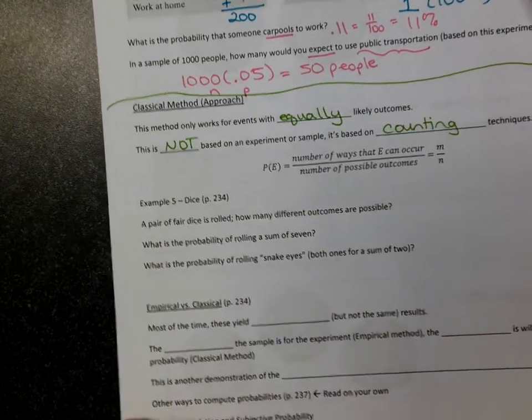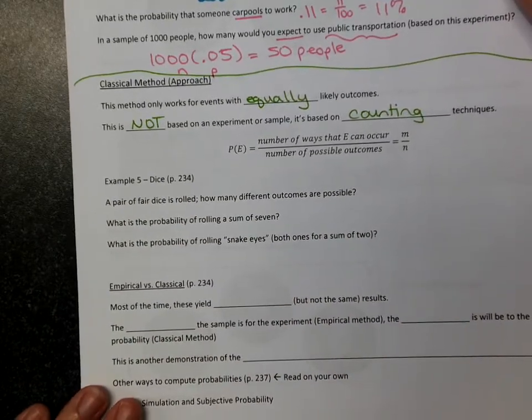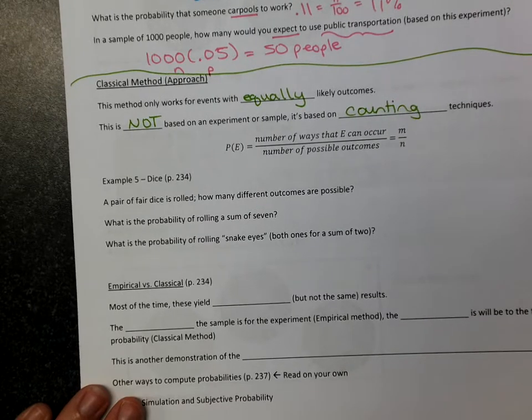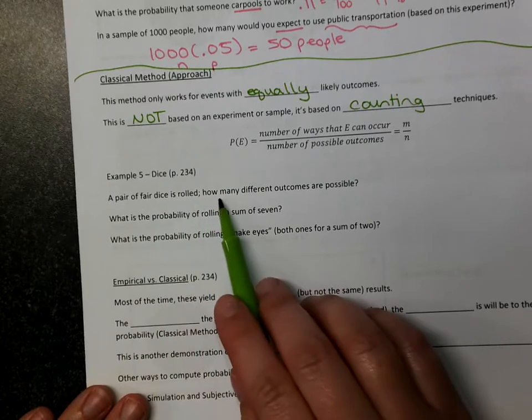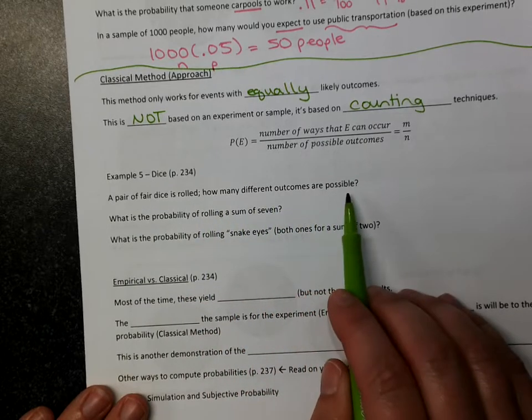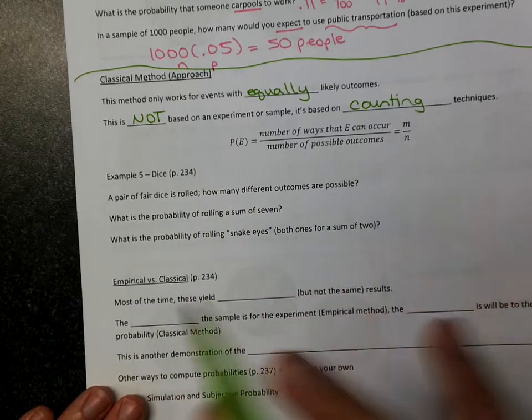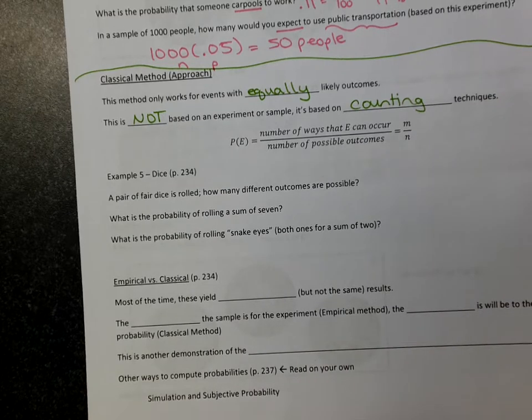Alright, so the same experiment that the casino manager did, now we're going to actually count up how many possible ways these things can occur. So a pair of fair dice is rolled. How many different outcomes are possible? So, the total number of possible outcomes. Kind of think about that.